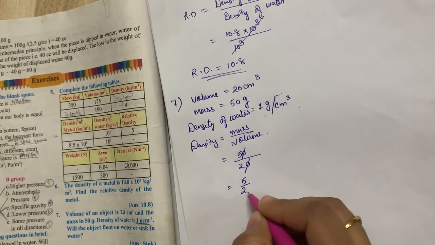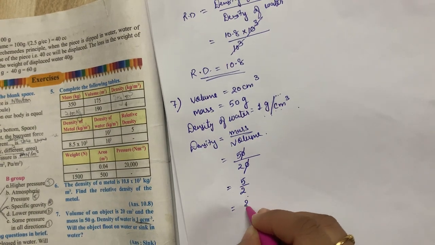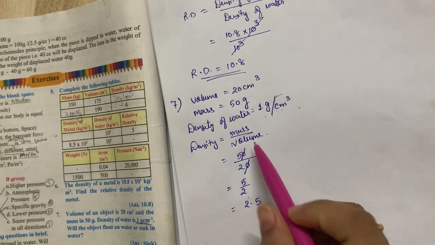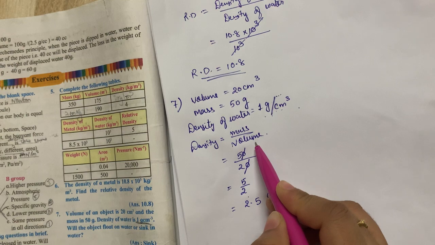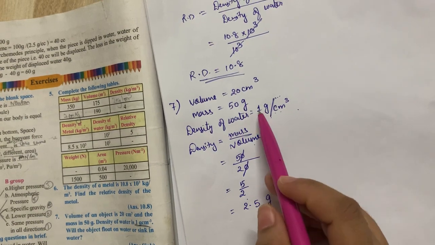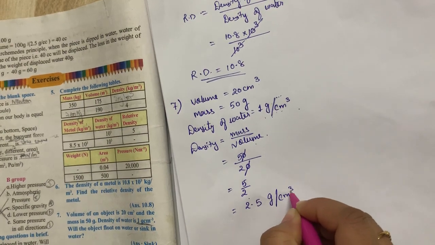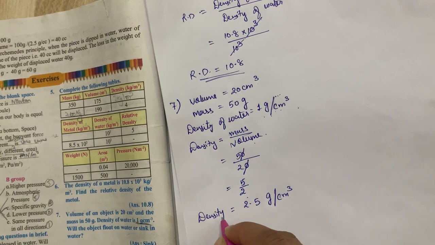If you solve this 5 by 2, you will get the answer 2.5. And what will be the unit? Mass unit is gram, volume unit is centimeter cube. So gram per centimeter cube. This is your density.